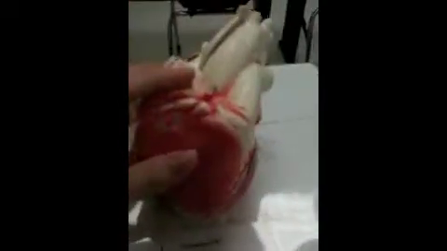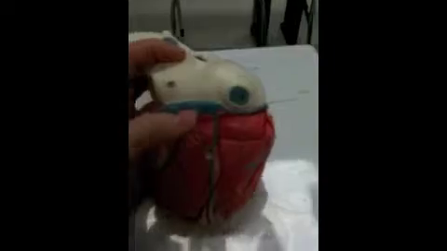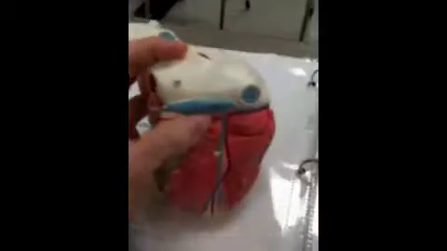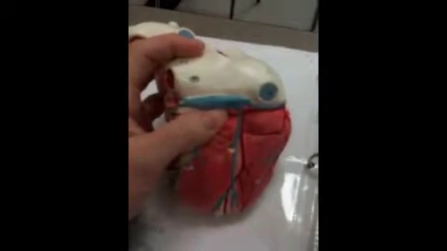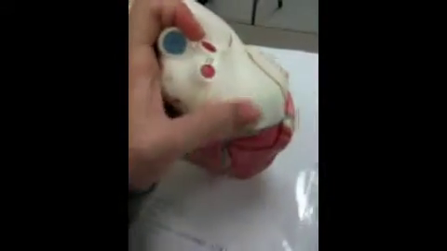and you have the anterior cardiac veins, which is these little short ones that look like icicles. And then on the back, you have the coronary sinus, and you have the superior right here and inferior vena cava.